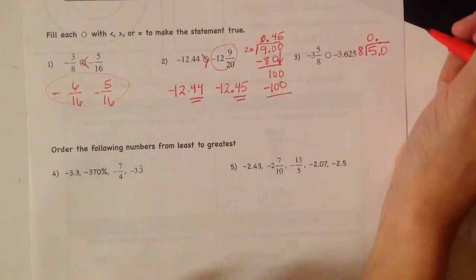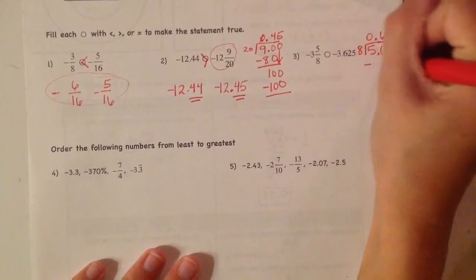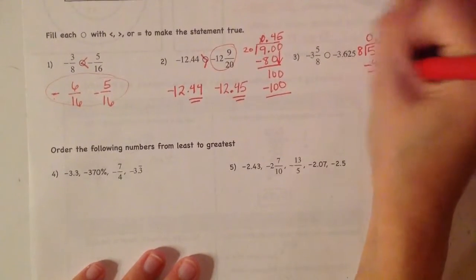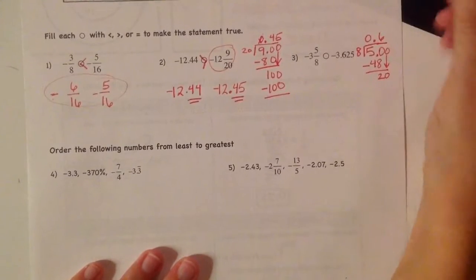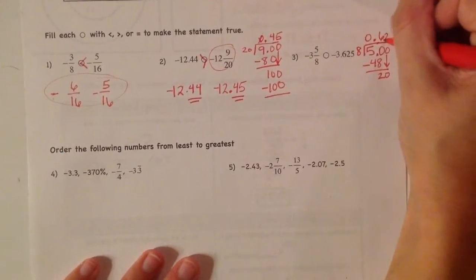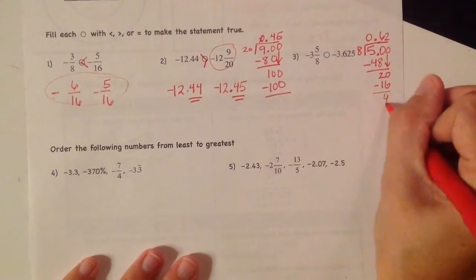8 goes into 50 6 times, which is 48. When I subtract, I get 2. So I add a 0. 8 goes into 20 2 times, which gives you 16. Subtract, I get 4.